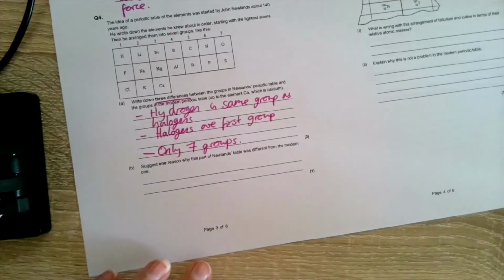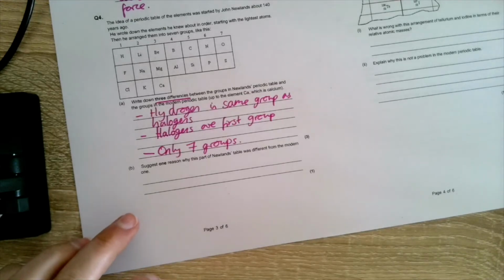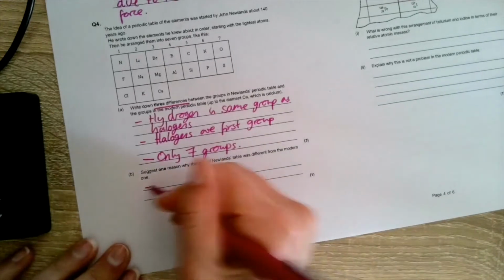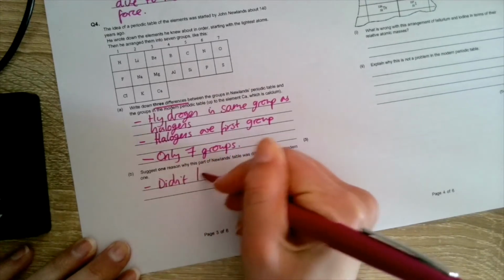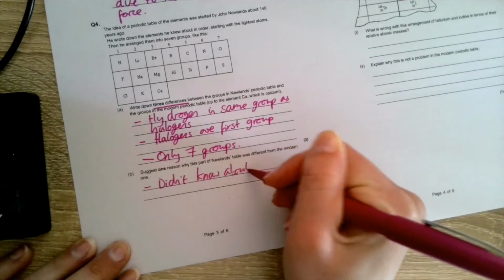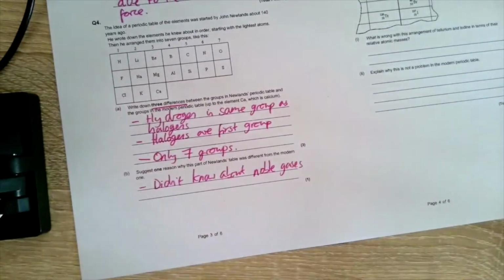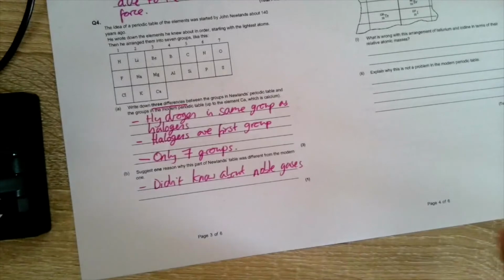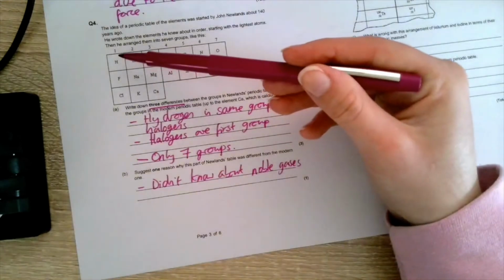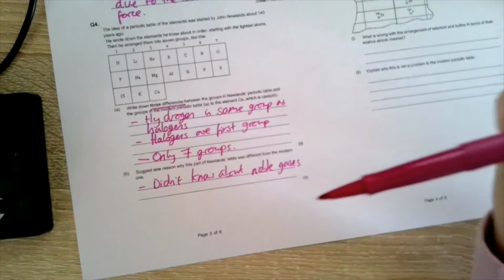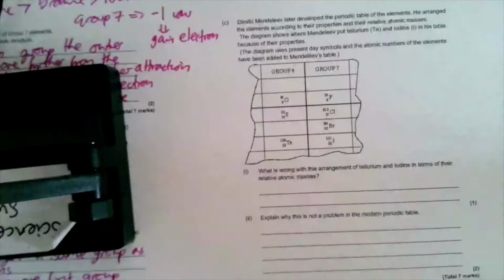Suggest one reason why this part of Newland's table was different from the modern one. So we didn't know about the noble gases. And so we couldn't have had that 8th group, as they hadn't been discovered. We didn't know about our protons or our electrons in order to make sure that they're in the same group. See, our hydrogen and fluorine and chlorine, they wouldn't be in the same group because they don't have the same number of electrons in their outer shell.